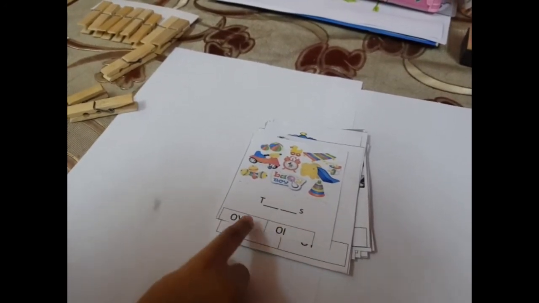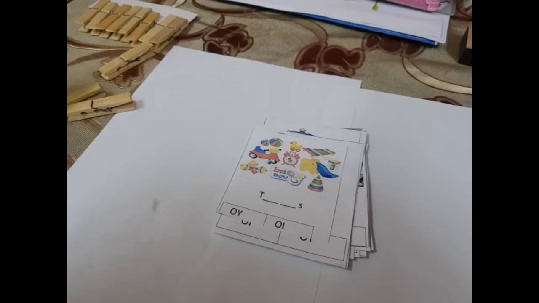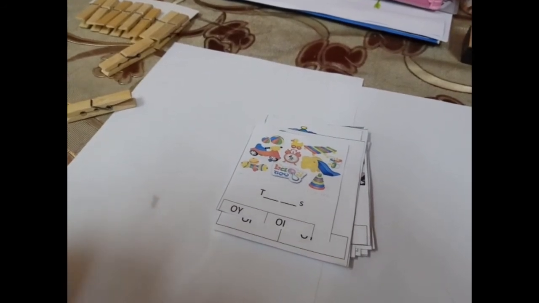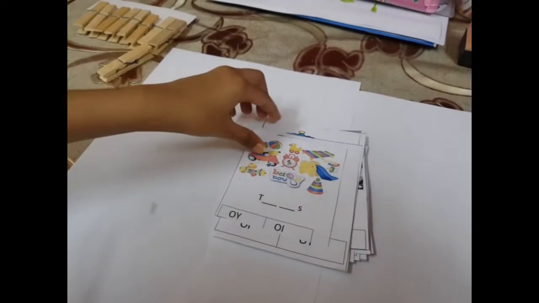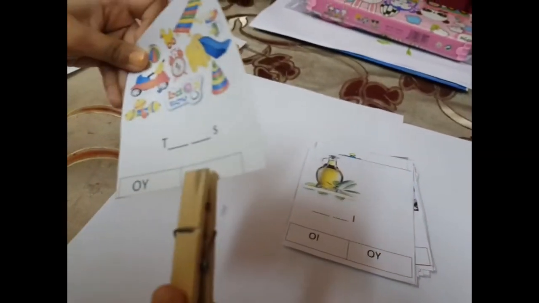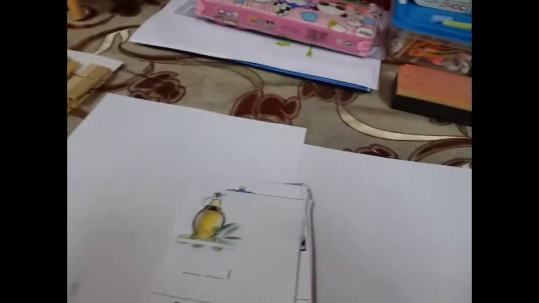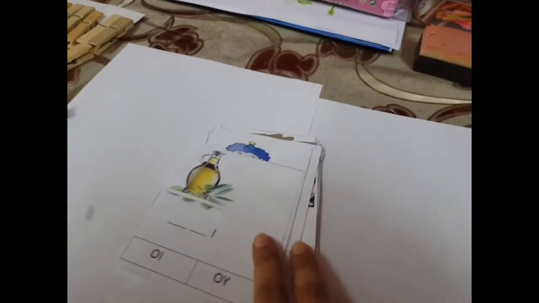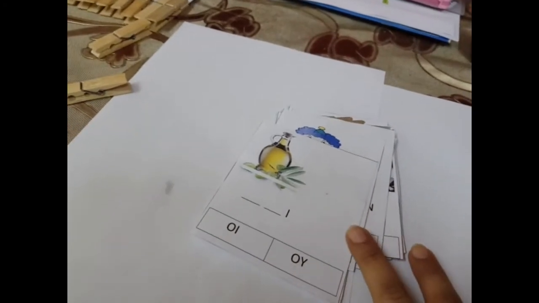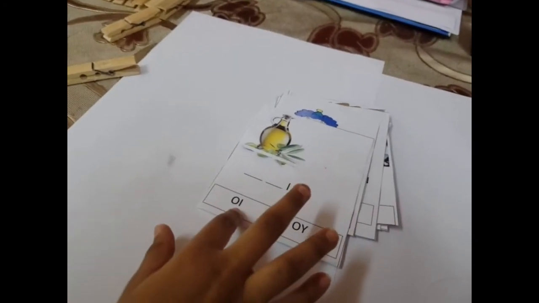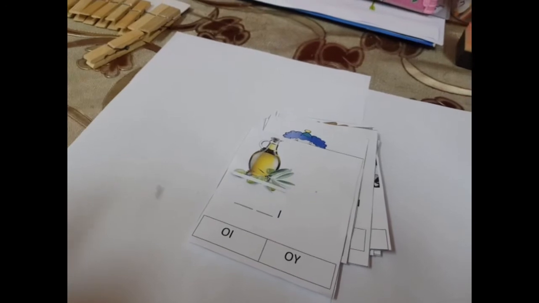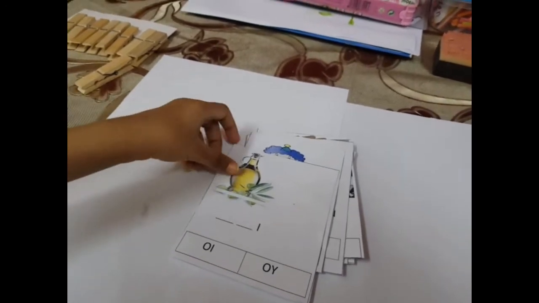T-O-I-S toys? No. T-O-Y-S toys. Now tell me, what is this? Oil. O-I-L, oil or O-Y-L? Yes, O-I-L, oil. Very good. Make it fast, Filza. Good.